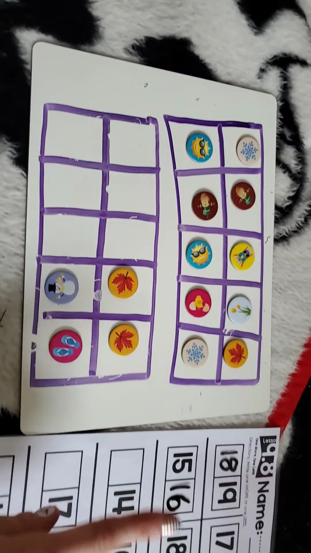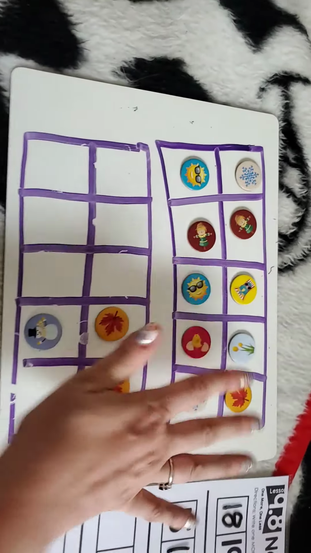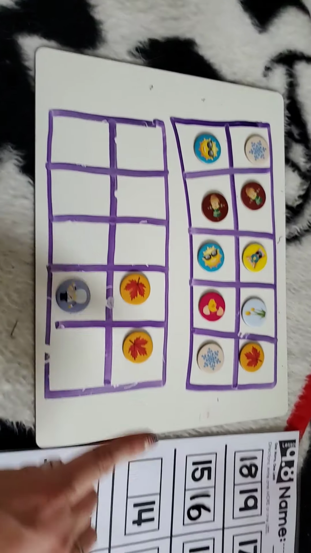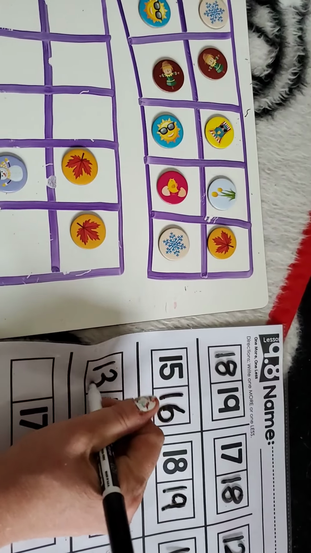Okay, now we want 1 less. So I'm going to take 1 away. So let's count it. 10, 11, 12, 13. So we're going to go ahead and put a 13 here, a 1 and a 3.